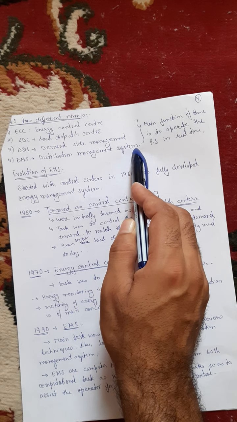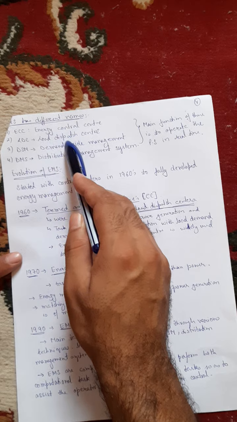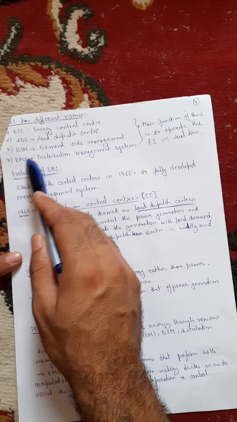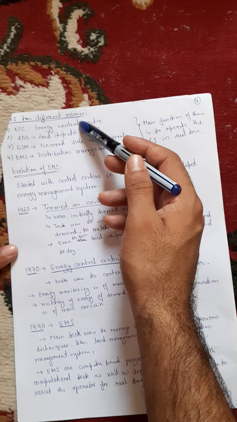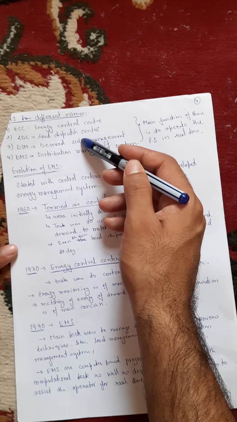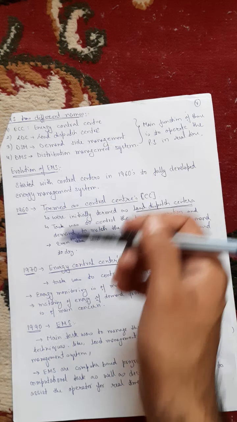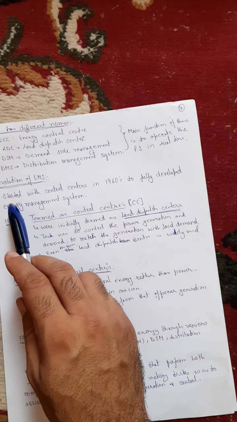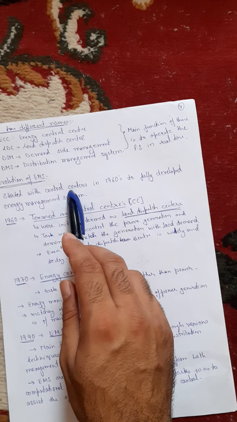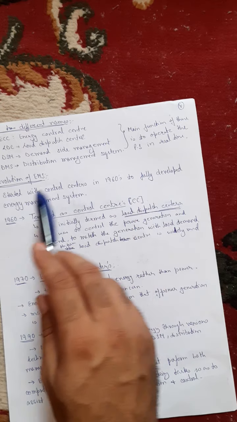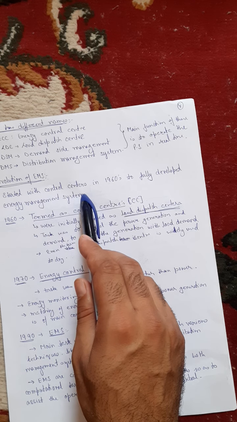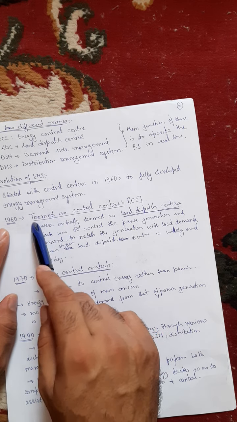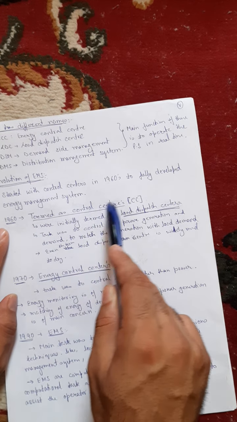The main function of all these, ECC, LDC, DSM and DMS, is to operate the real power system in real time in a secure manner. If I talk about the evolution of the power system, we know that in the 1960s we started with control centers towards the full development of the energy management system. So in the 1960s, control centers came into existence, and they were termed as control centers.